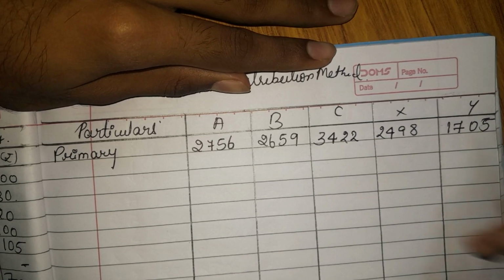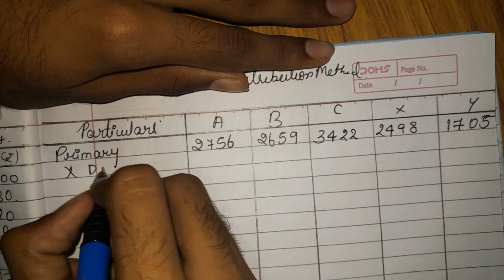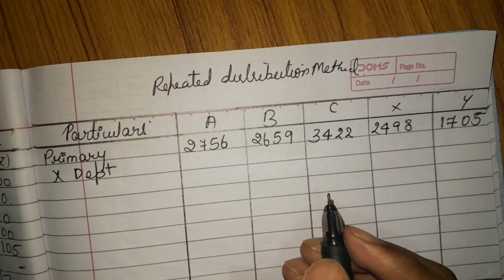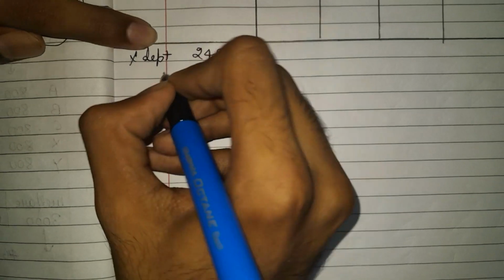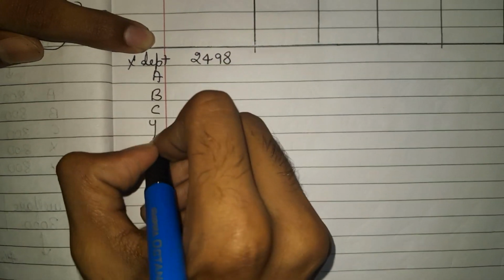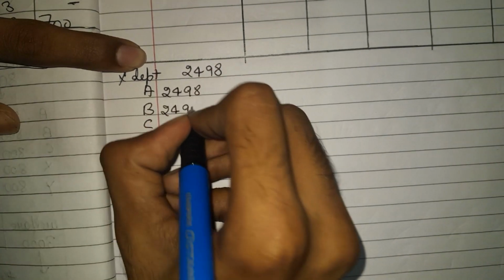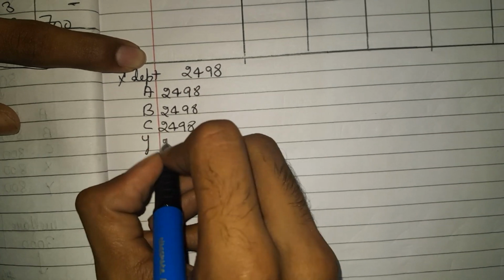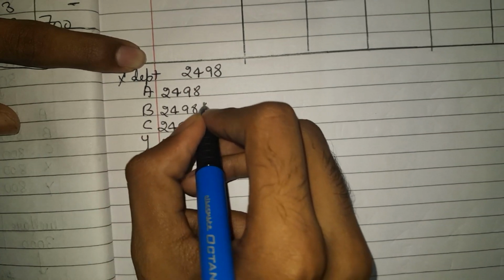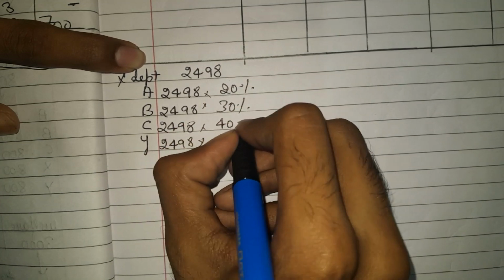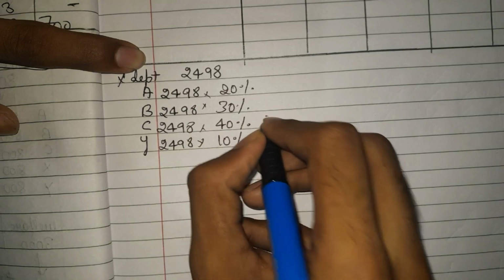For this we need to first distribute the X department expenses. X department expenses, they are given as the percentage. Now let us see how to calculate that. So first X department, how much? 2498. So we need to divide among A department, B department, C department and Y department. 2498, write it common for all departments, into the percentage. Here it is 20% into 30% into 40% into 10%.